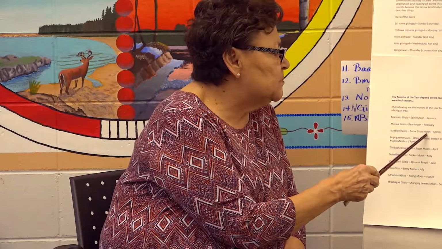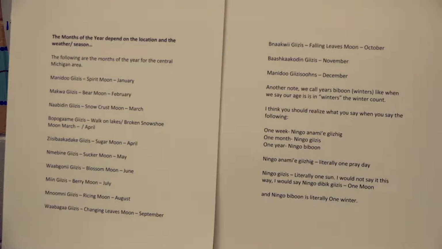March, Nabdin Gises. Nabdin is the snow crust moon. So what happens in March is sometimes we have rain and then it gets cold. So the snow gets crusty on the top. So that's how you say that in the language. You can actually walk on it, if you're not as heavy as I am. The kids could actually walk on top. I remember walking on top of the snow, and the snow would be really, really deep. But you wouldn't fall through because it's crusty on the top, so you're able to walk on top. So that's Nabdin Gises, snow crust moon.